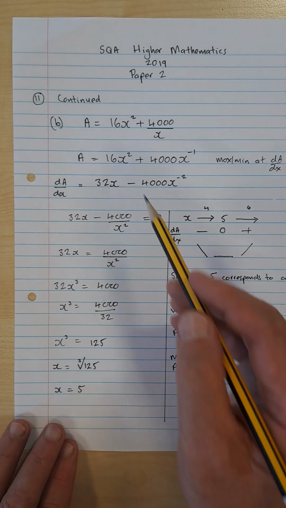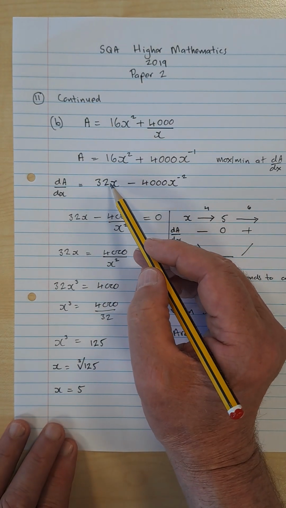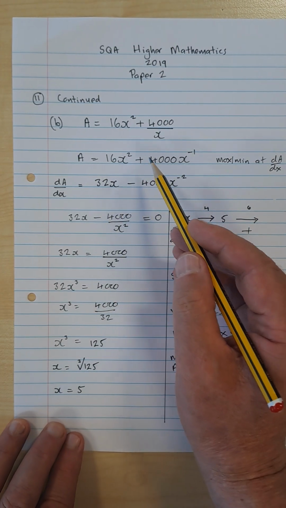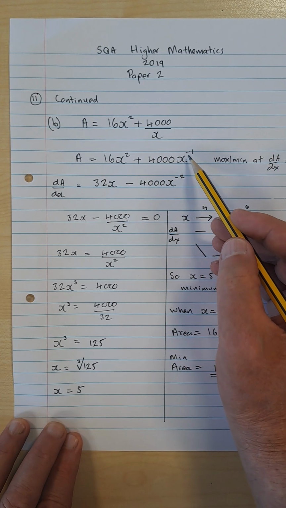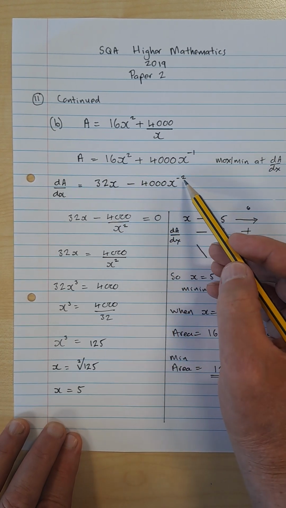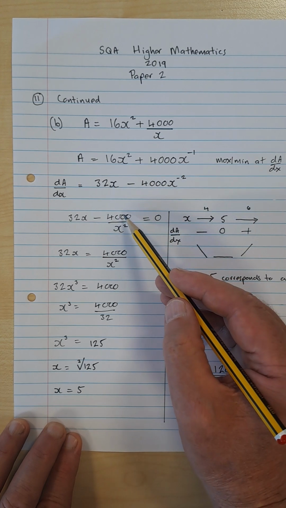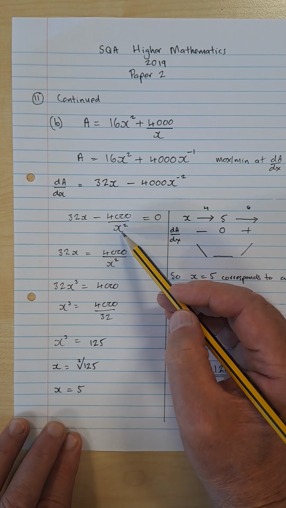So let's differentiate. 2 times 16 is 32, x to the power of 1. You can see that I've just moved that x up there to be x to the minus 1. So it's minus 4,000 x to the power of minus 2. Let me move it back downstairs there. It looks a bit better.